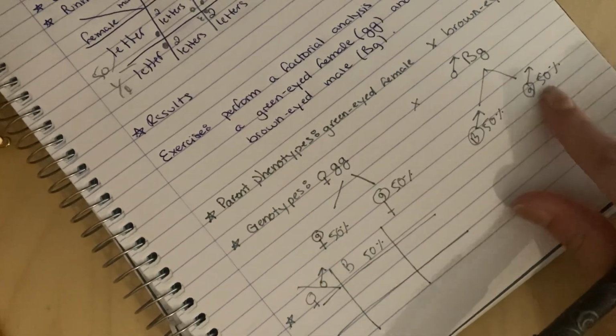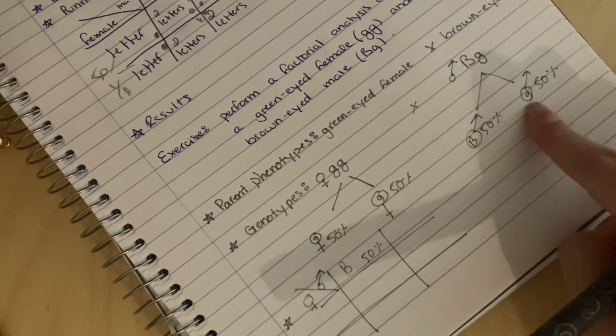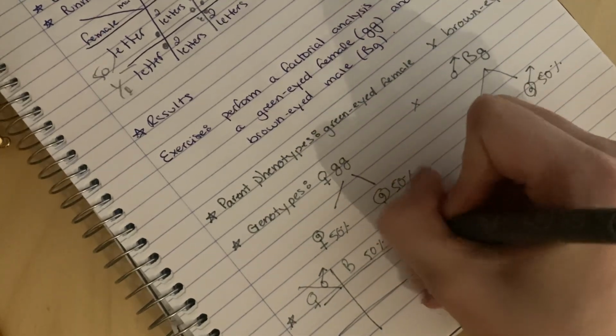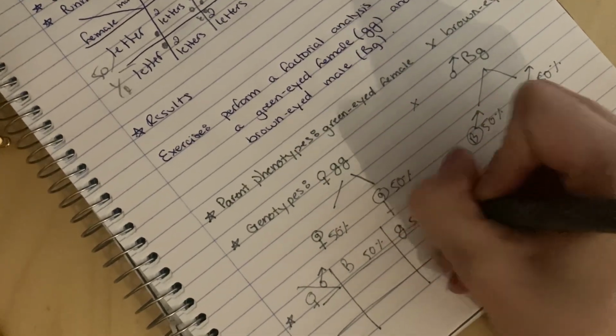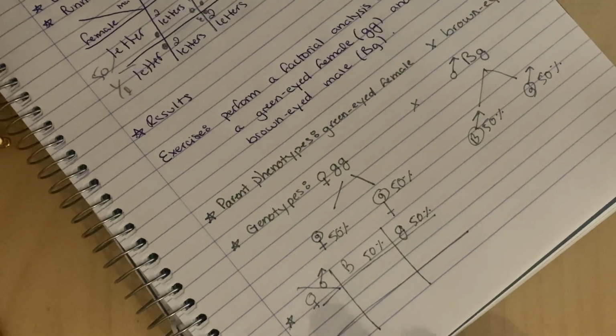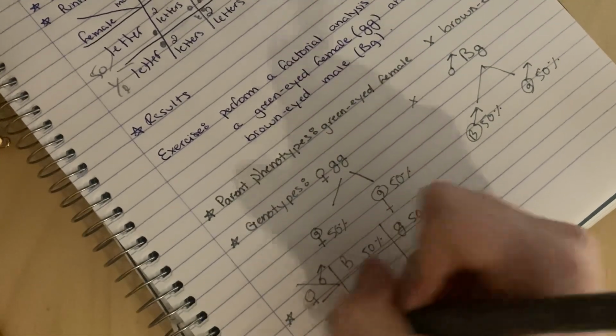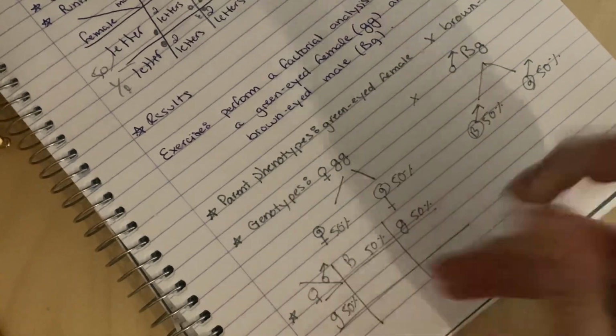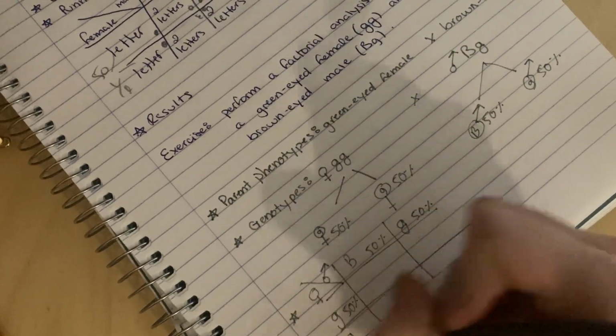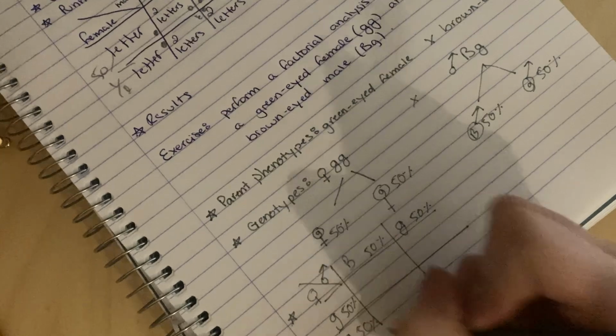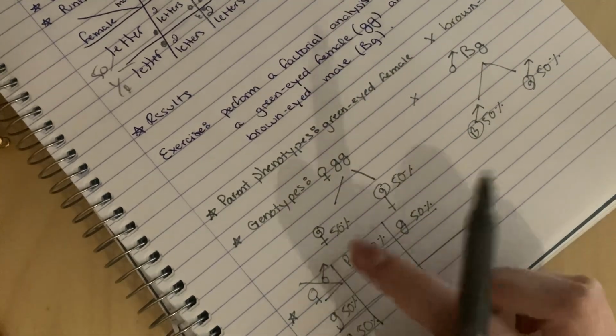And then we look at this, the other one is lowercase g and it's 50%. So we write lowercase g, 50%. And then we look over at the female, which are down here because that's where I put them. Lowercase g, 50%. And what's this one? Also lowercase g, 50%.